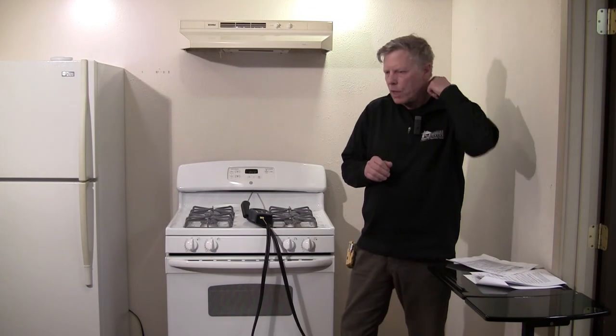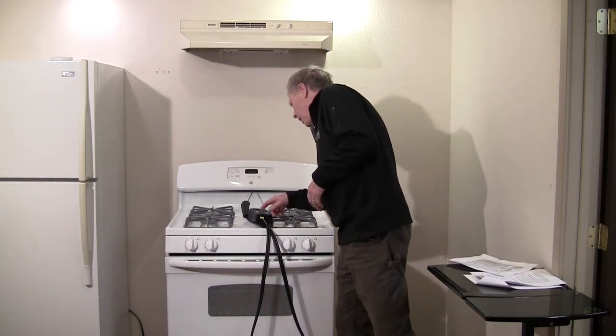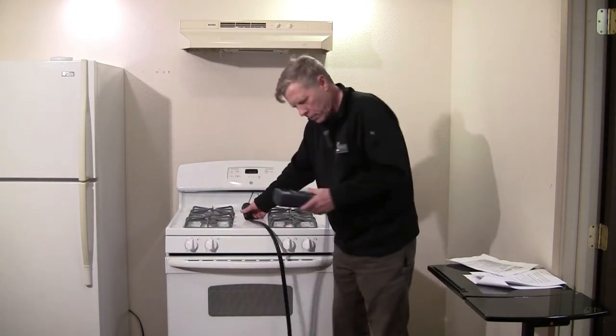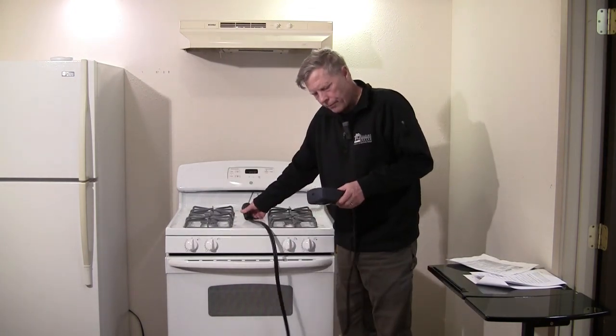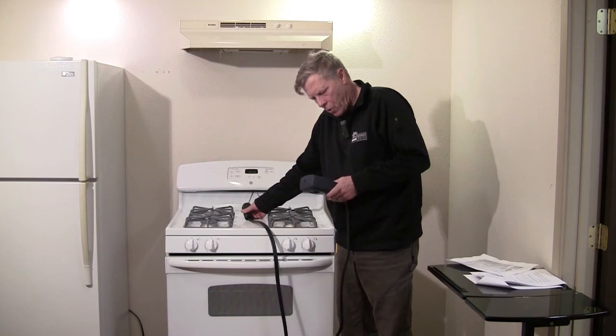As measured is not air free, so I've got to scroll up on my menu here to get to as measured, and it looks like it's going up. It's going up. Now it's starting to level off.